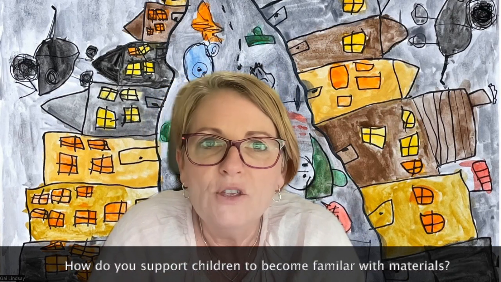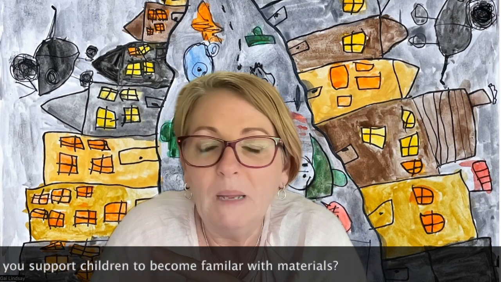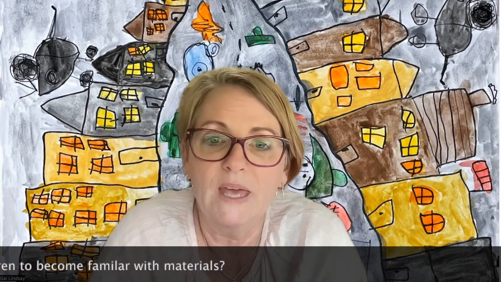When they maybe aren't as familiar with materials, perhaps at the beginning of the year, or if they're new to the centre, how do you support children to develop that relationship with materials or that awareness of what the materials are and what they can do? Do you always do that in project work, or do you do a lot of groundwork around introducing materials, explaining processes, to give them the repertoire that they can draw from? Yes. That's what our daily practice is all about.